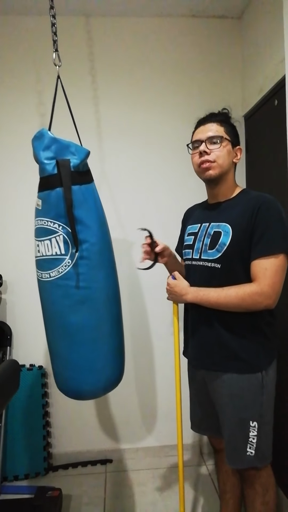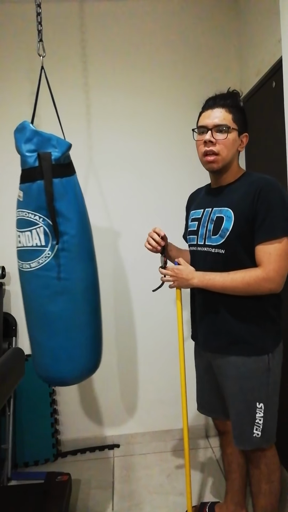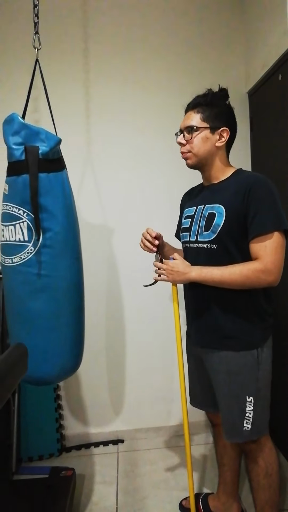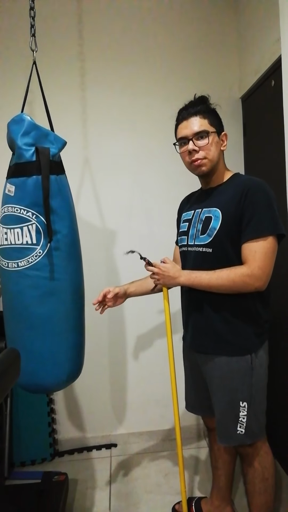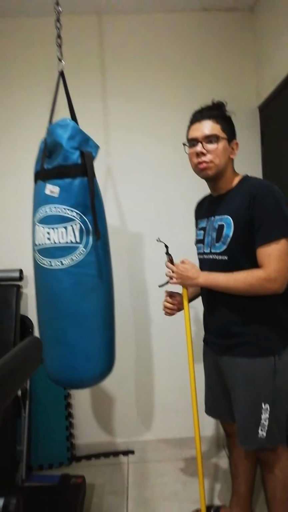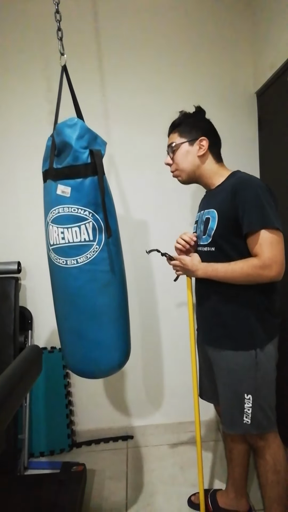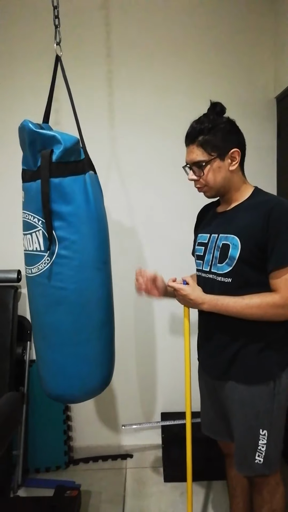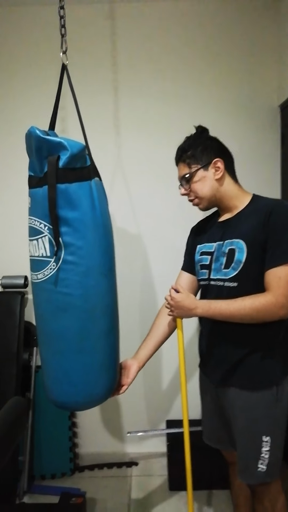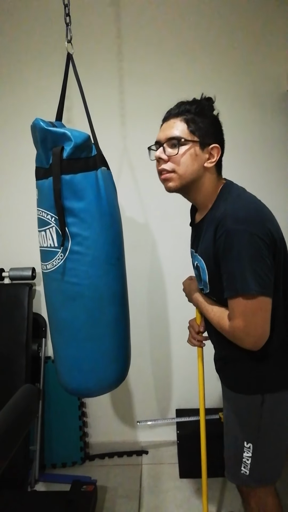Okay, so now for the next example, we are going to take a pendulum of 1.81 meters, and the distance from the center of the pendulum to the stick is going to be 48 centimeters. In a moment, I'm going to change it. Okay, so now the length of this pendulum is 1.81 meters, and the distance between the center of the pendulum and this stick is 48 centimeters.